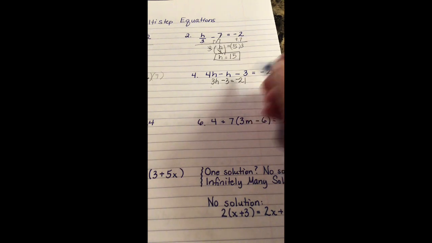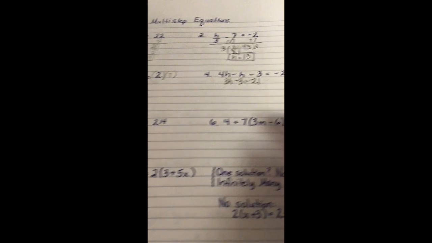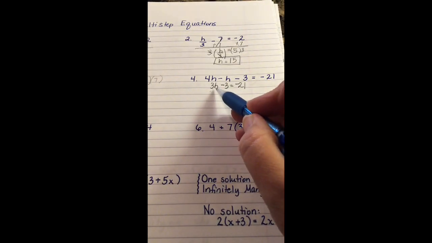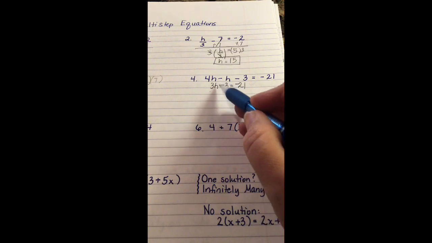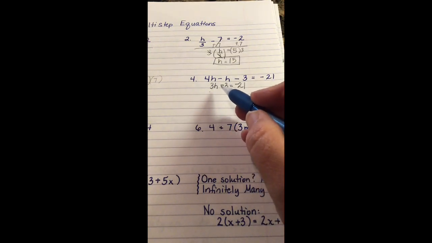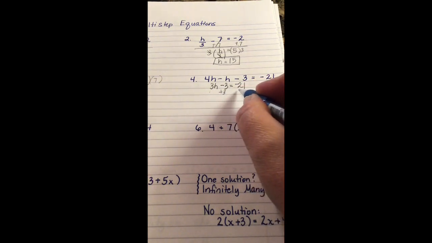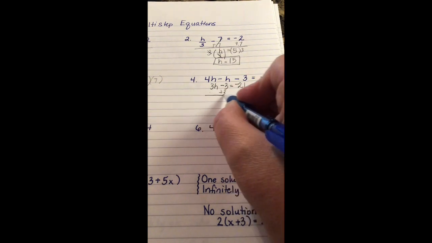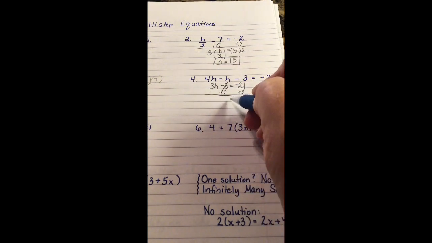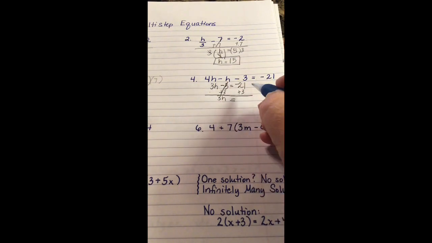And now we solve it like we do all the other ones. Okay, so now I need to get this h alone. I need to get rid of subtracting 3 first before I get rid of multiplying by 3. How do I get rid of subtracting 3? I add 3. That goes away, it makes 0. On the left side of the equal sign, the only thing left is 3h.